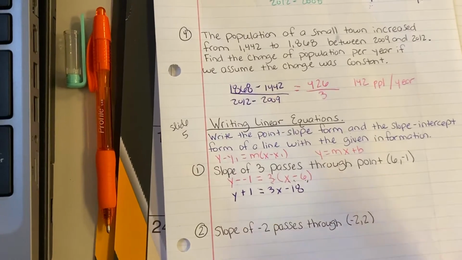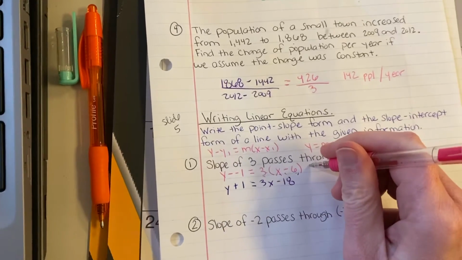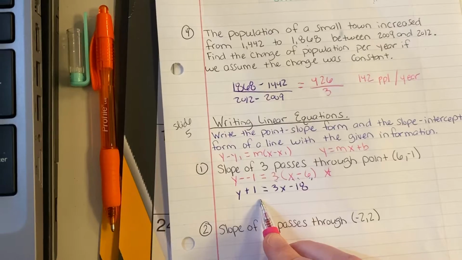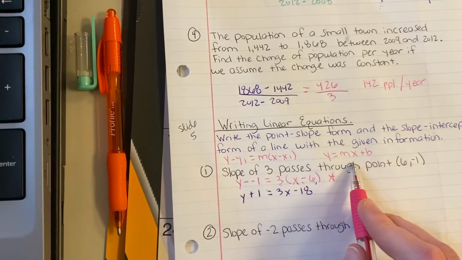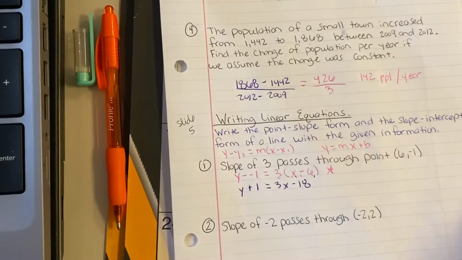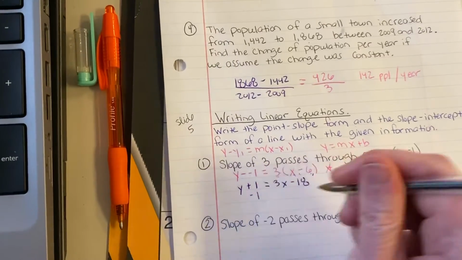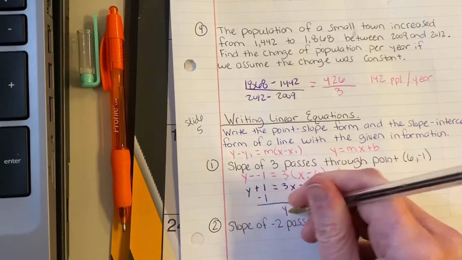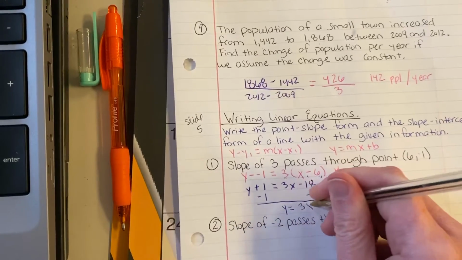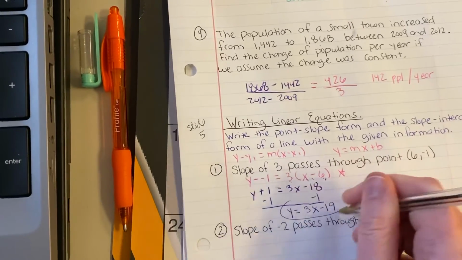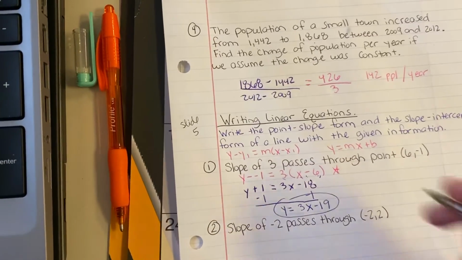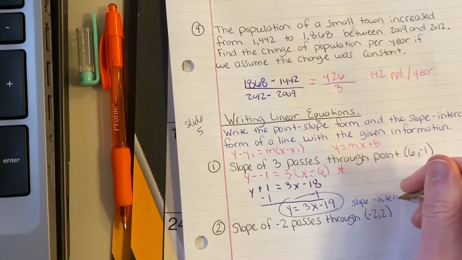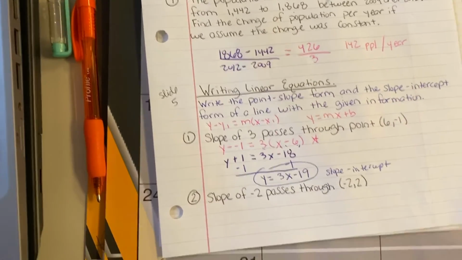Then if we want to get it into this form, so this is our point-slope, and we're going to get it into this form, which is our slope-intercept. So we're going to need to subtract 1, because we want y by itself. So we get y equals 3x minus 19. And this is our slope-intercept. Okay?